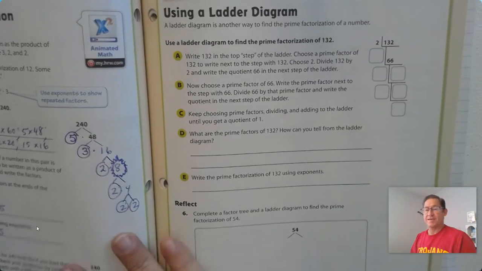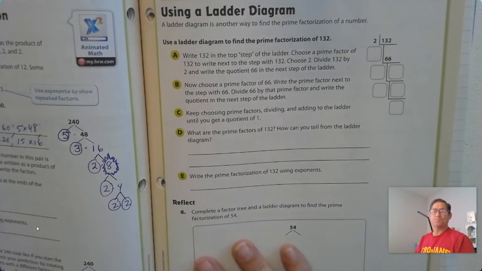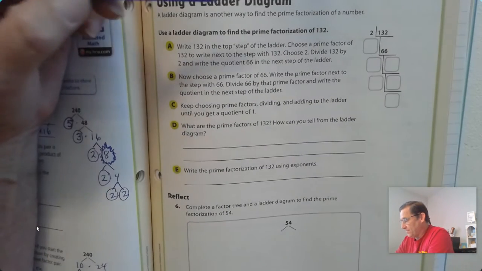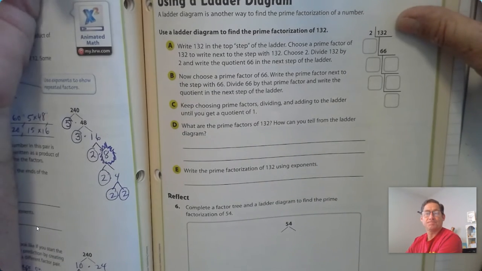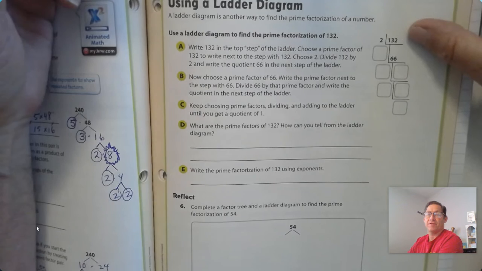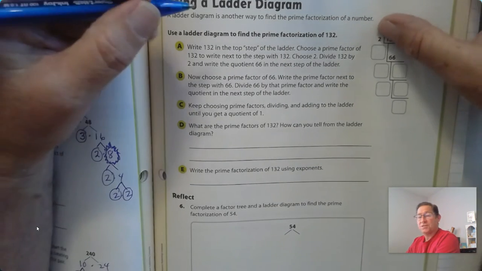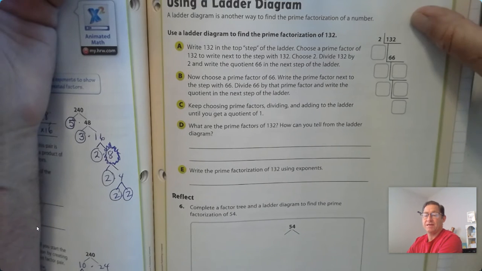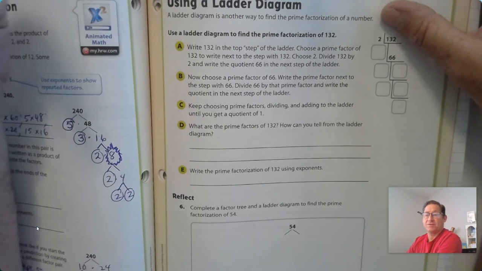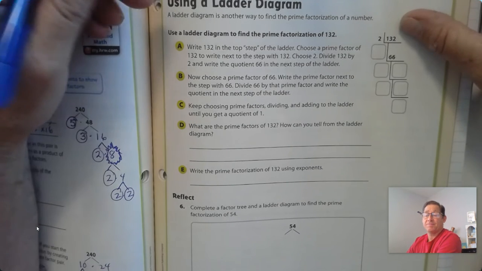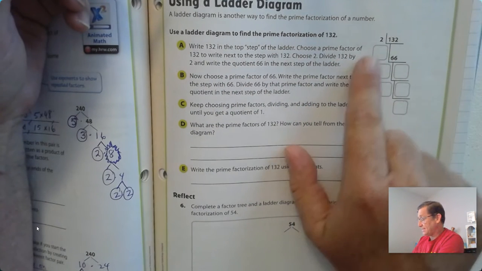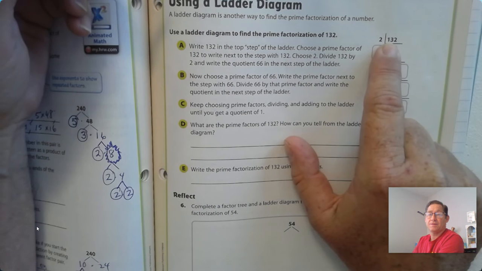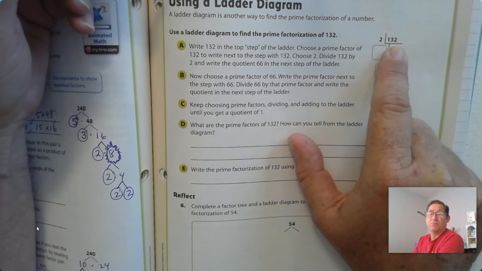All right. Another way we can do it, other than a factor tree, is a method called the ladder diagram. And so to use a ladder diagram to find the prime factorization of, say, 132, we're going to write 132 in the top step of the ladder. We're going to start by choosing a prime factor. Well, this is an even number, so the prime factor we know is 2.